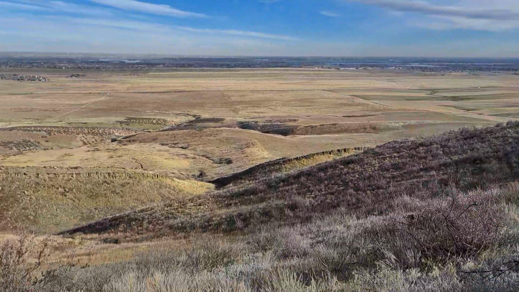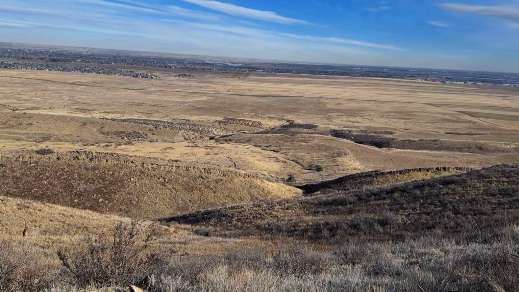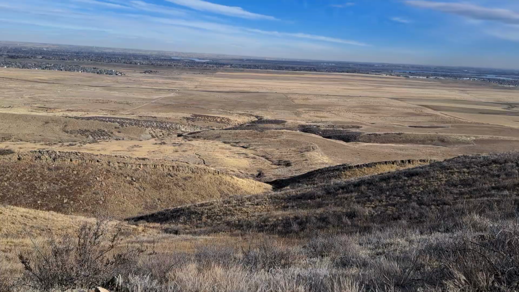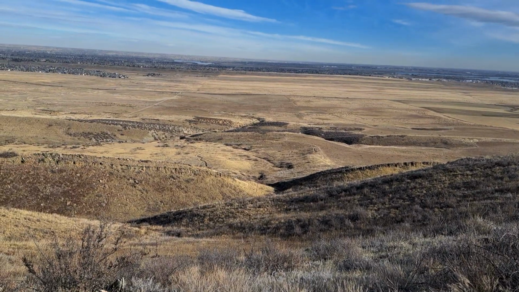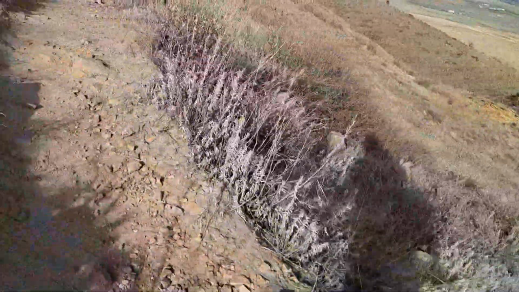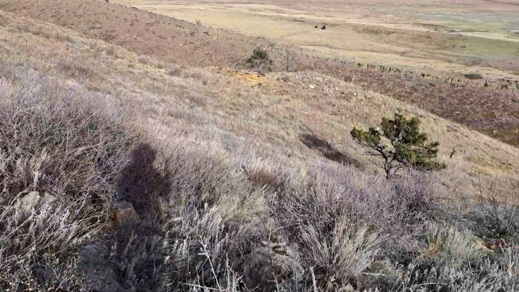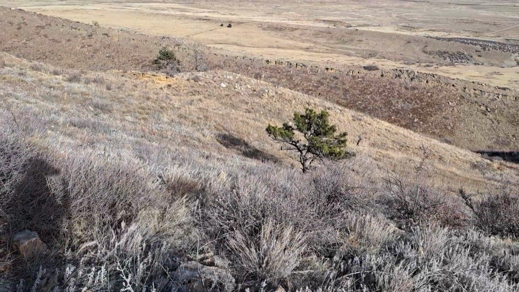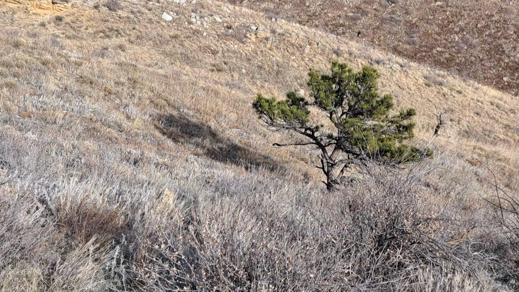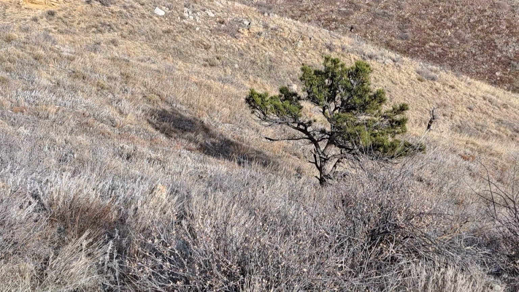But some of the common type of wildlife that you will find out here will include species such as magpies. You can actually see an example just down here on the tree, on the pinyon pine.